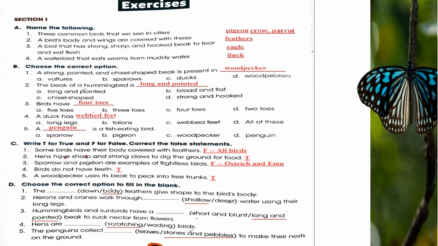Options are down and body. Correct answer is body. The body feathers give shape to the bird's body. Second, herons and cranes walk through dash water using their long legs. Options are shallow and deep. Correct answer is shallow. Herons and cranes walk through shallow water using their long legs.